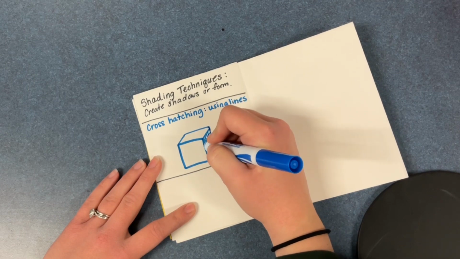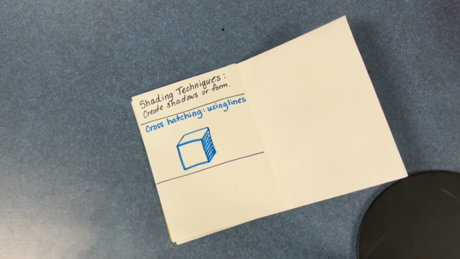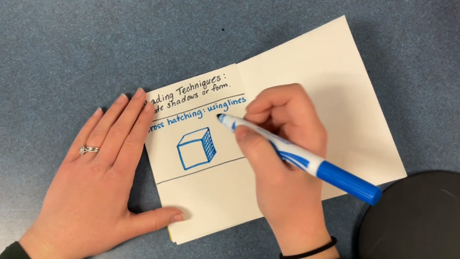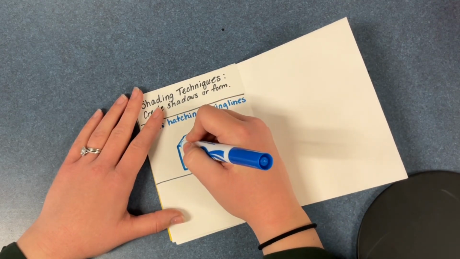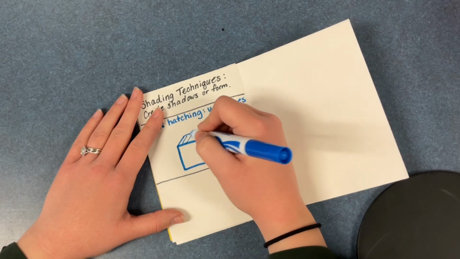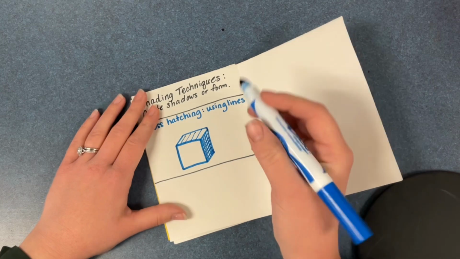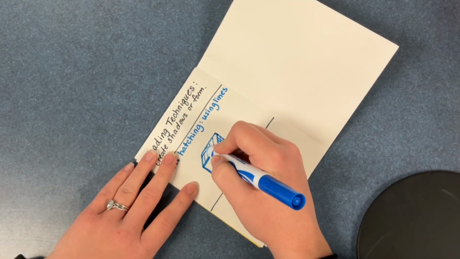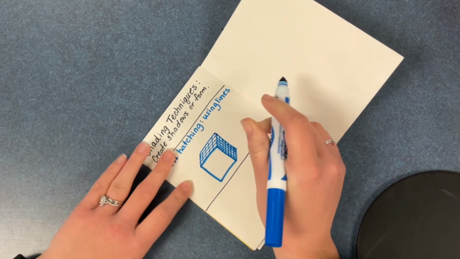Then, this is where we are going to create the cross-hatching effect by drawing the diagonal lines close together, where the two lines intersect. On the top part of your cube, we are going to do the same thing, but this time we're going to spread our lines out a little bit further. This is going to give the illusion that the top side is lighter than the right side of the cube.